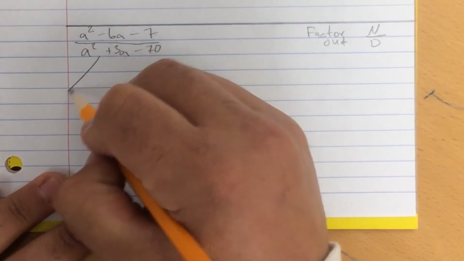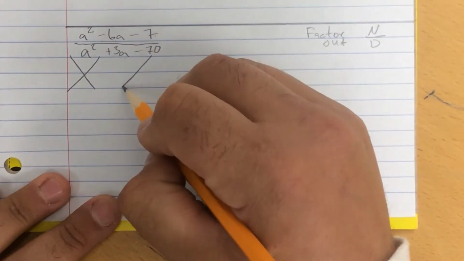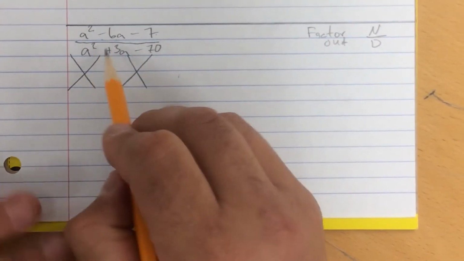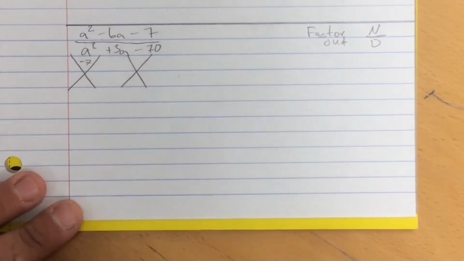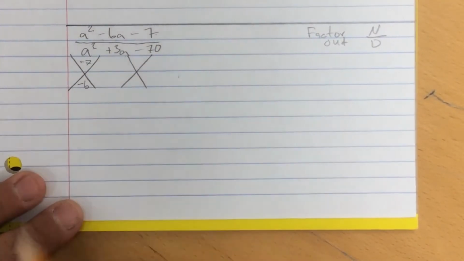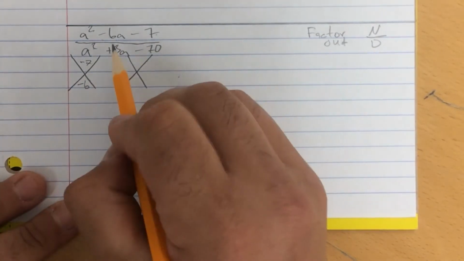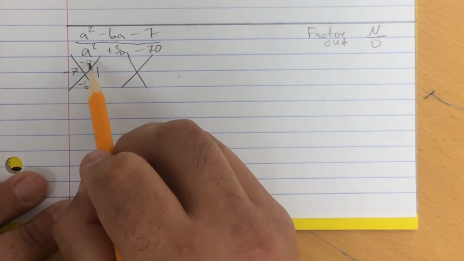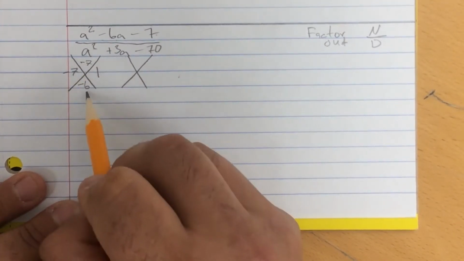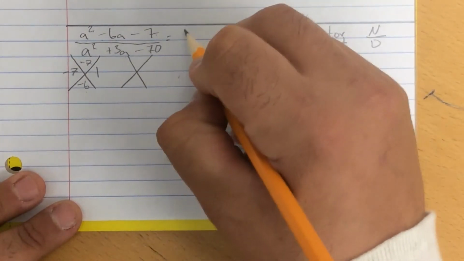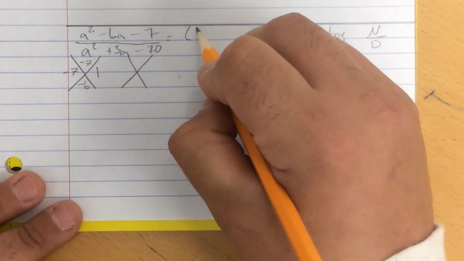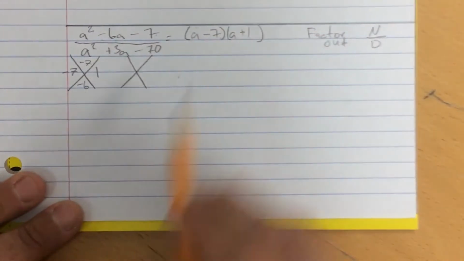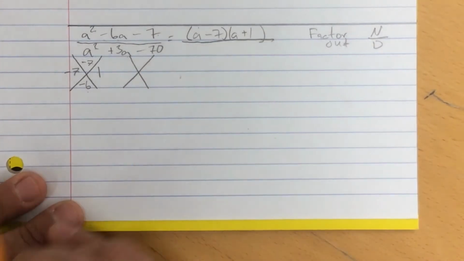So we've been working with the x factor. We're doing one at a time, but I'm just going to put both x's so you know where we're coming from. Our first one is going to be the numbers that multiply to equal -7 but add to equal -6. I know this is going to be -7 and 1, because -7 times 1 is -7, and -7 plus 1 is -6. So we can write our numerator as a minus 7 times a plus 1.